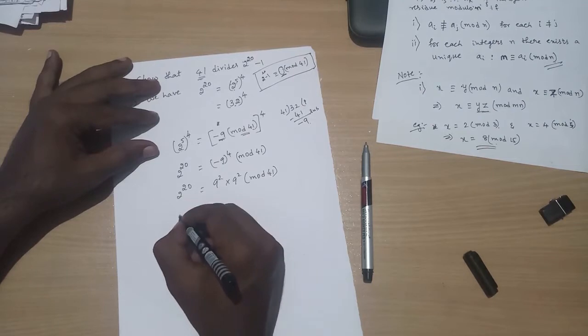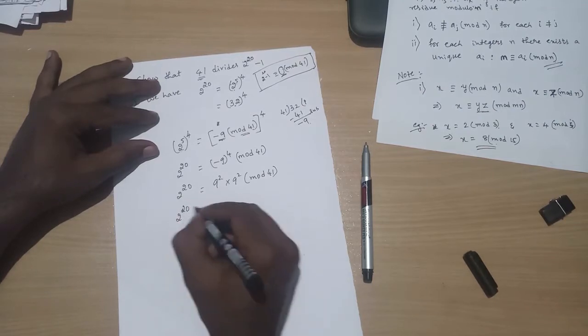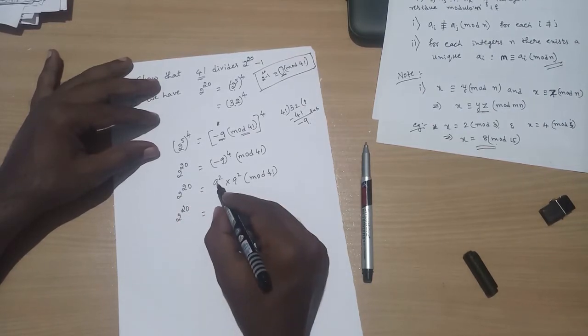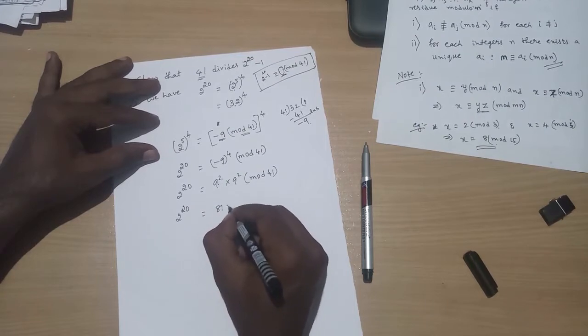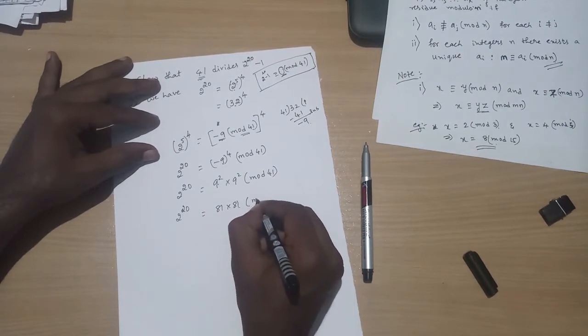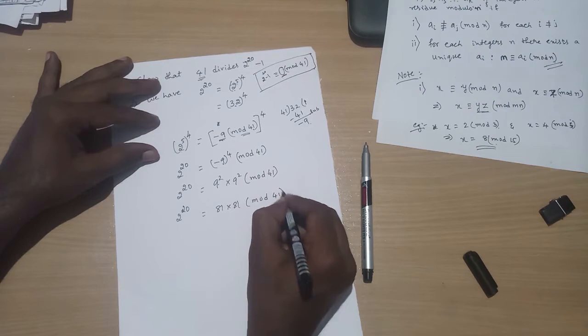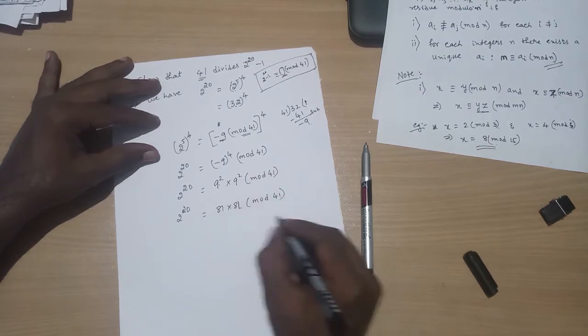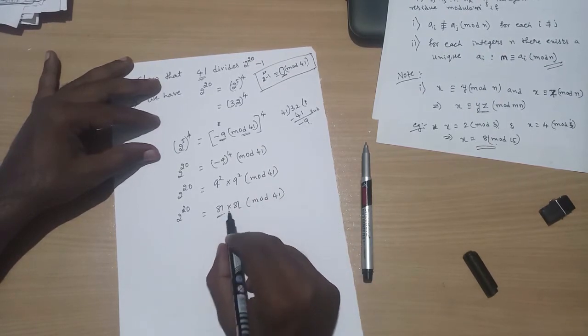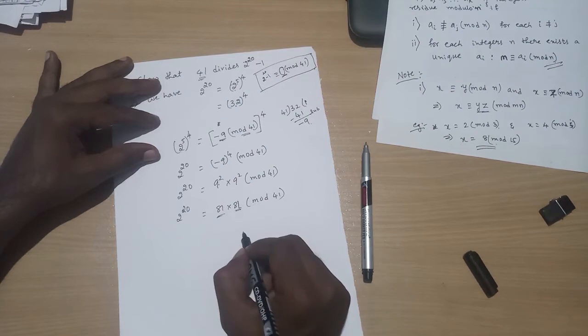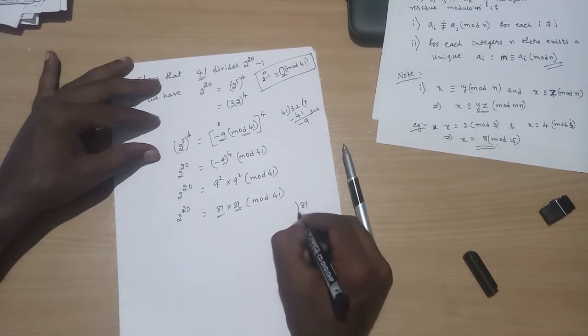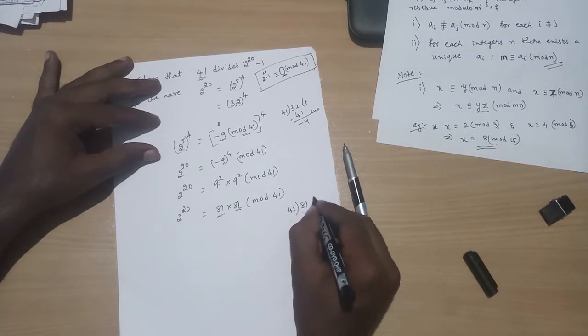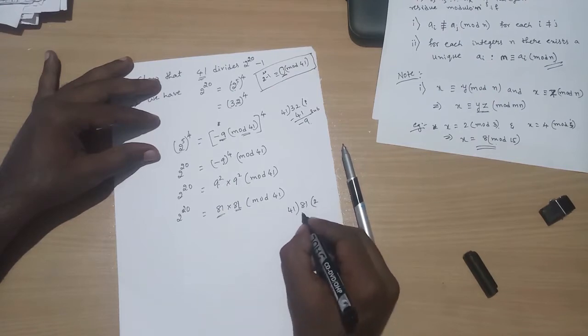So here 2 to the power of 20 equals... So this b is 81 into 81 mod 41. So this can, if you find out for 1, it applies for this one also. So divide this one. So 41 2s are, what do you get here? 82.